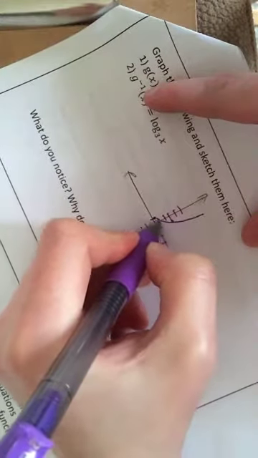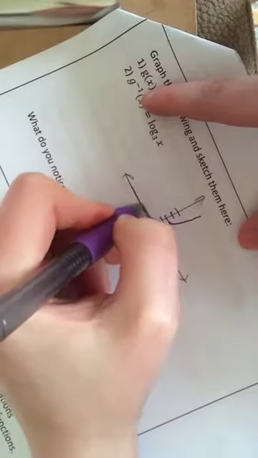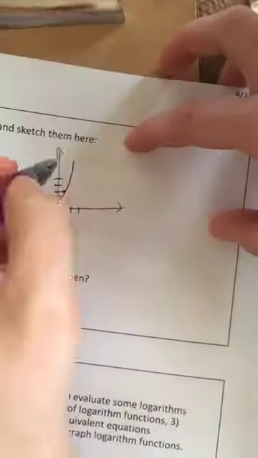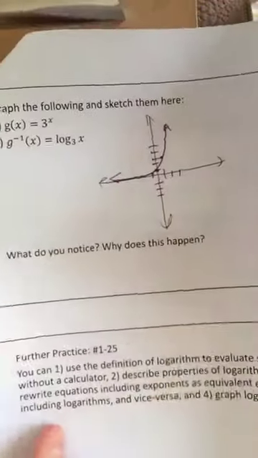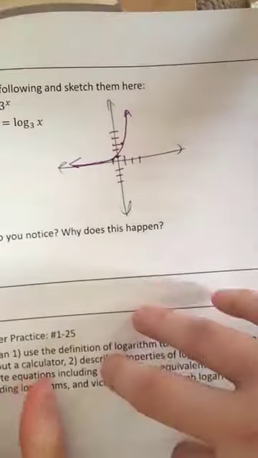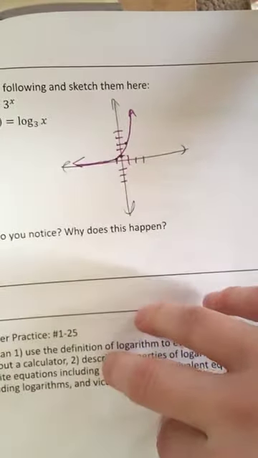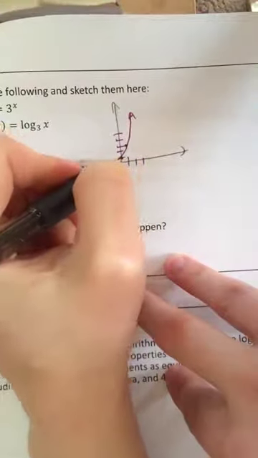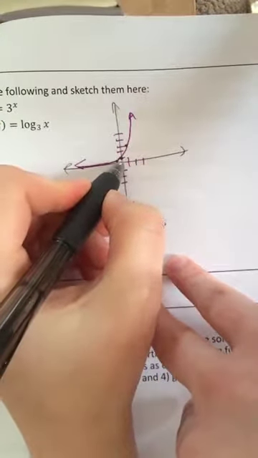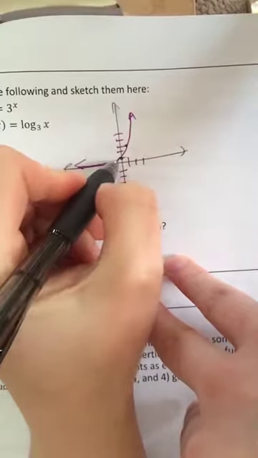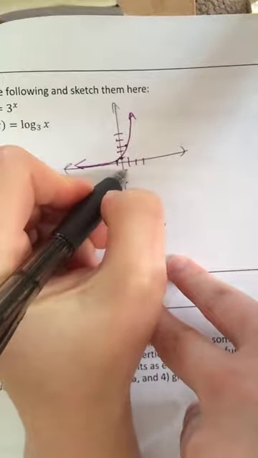It's a little more steep this time, and it gets closer to y equals 0, because it is a smaller value. It'll still approach it. It's still a limit. It won't actually hit 0. And then for the inverse, I know if I can reflect this. So if I know -1 is 1/3, then I know 1/3 is -1.